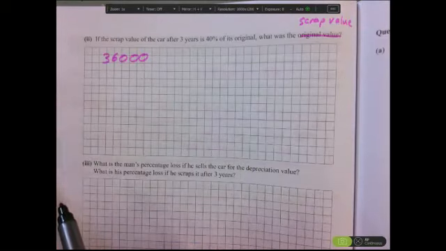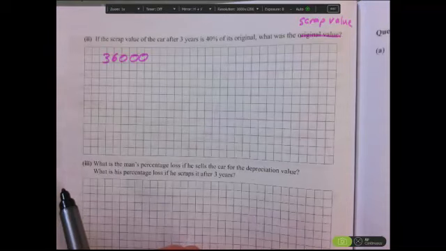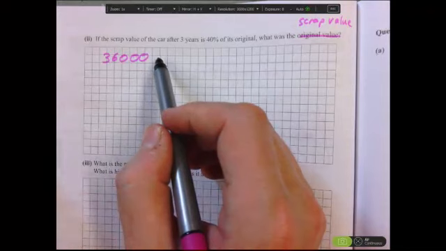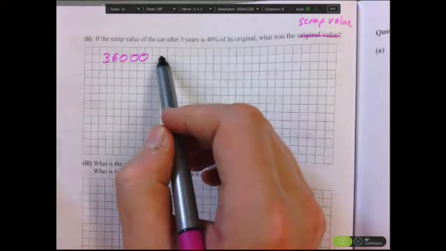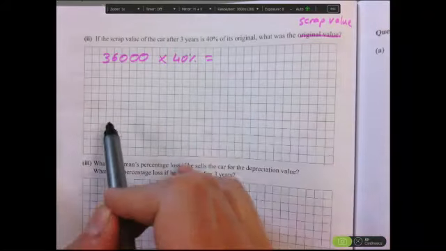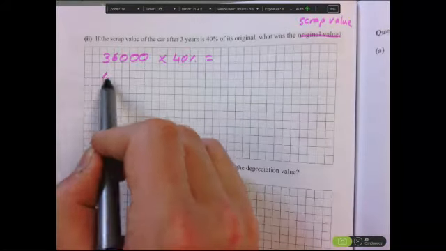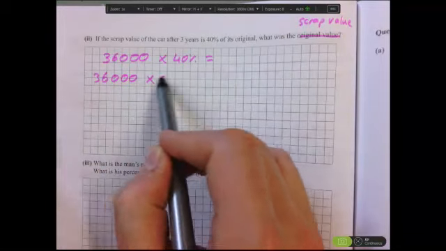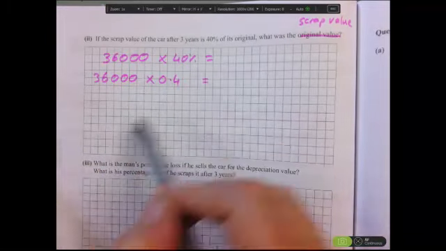The scrap value is 40% of its original. Now you have to be a little bit careful with this. You could, for example, if you wanted to find 40% of that, which is what you're trying to find, you could multiply it by 40% if you've got a Sharp calculator. If you've got a Casio, you could say 36,000 multiplied by 0.4 and you could get an answer.